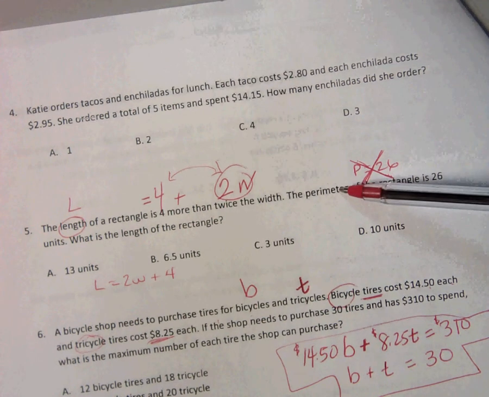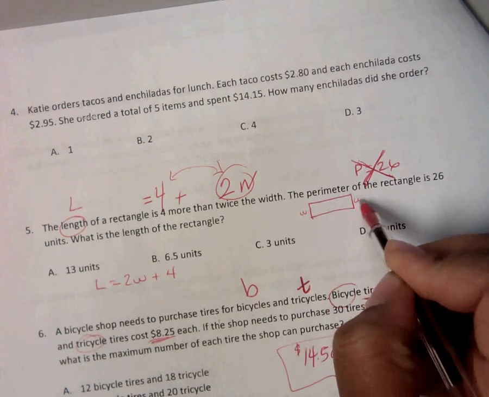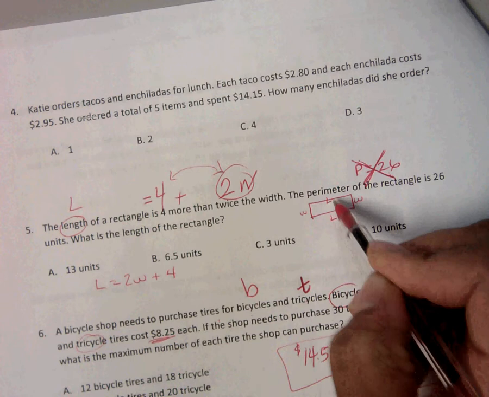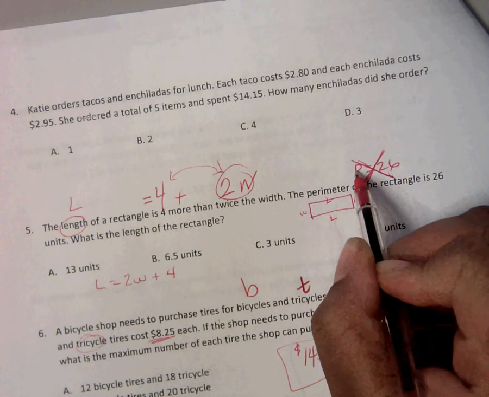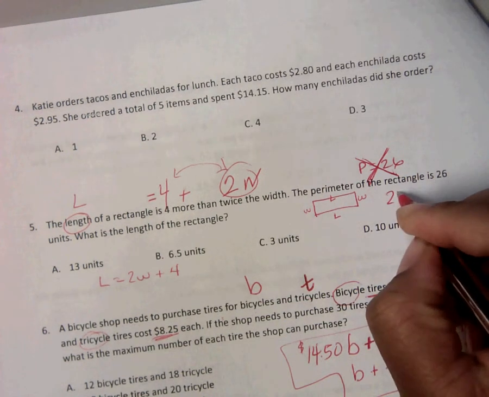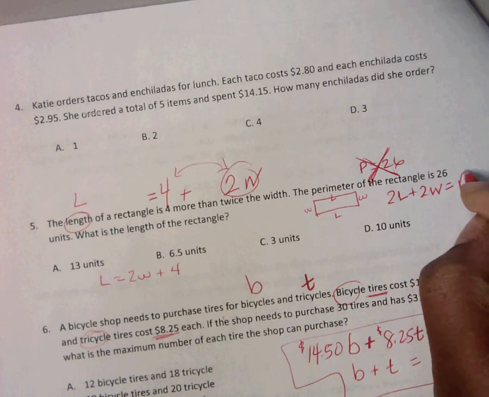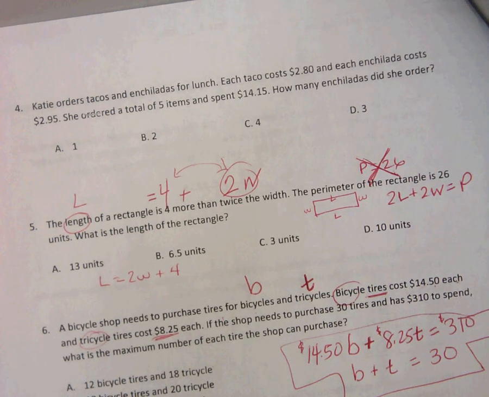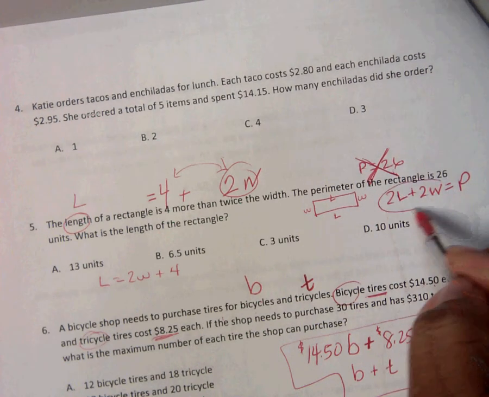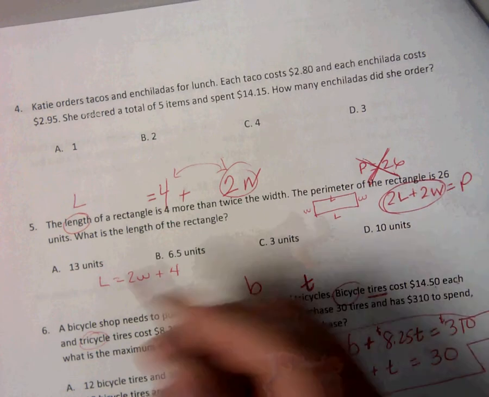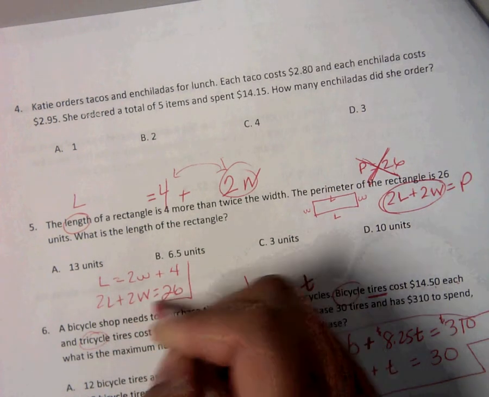But remember, perimeter of a rectangle is adding the widths and the lengths all together. And since we have 2 widths and 2 lengths, the formula for perimeter is 2L plus 2W equals P, the perimeter. So instead of writing P equals 26, I'm going to say this, which is P, and I'm going to set it equal to 26.